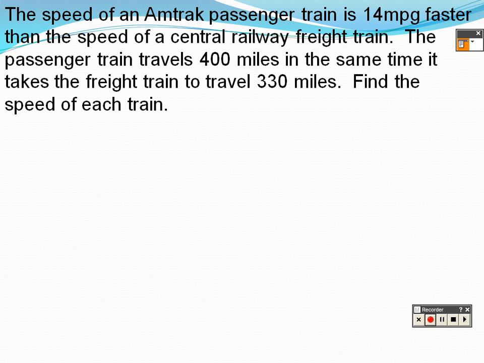And the speed of an Amtrak passenger train is 14 miles per gallon faster than the speed of the Central Railway's freight train. The passenger train travels 400 miles in the same time it takes the freight train to travel 330 miles. Find the speed.